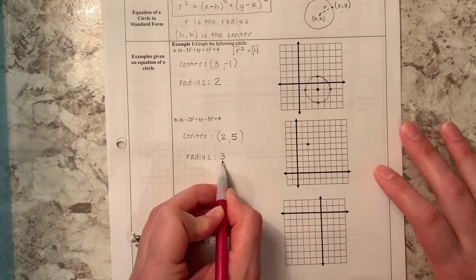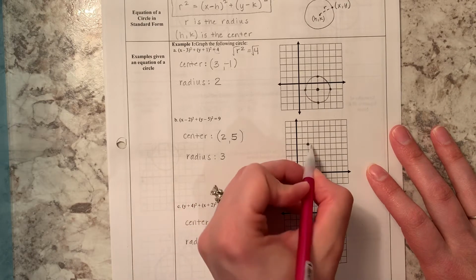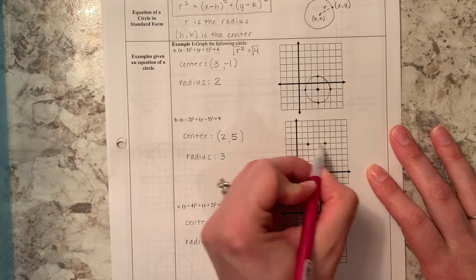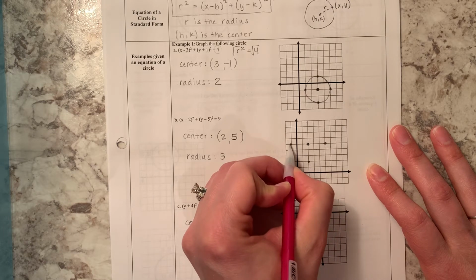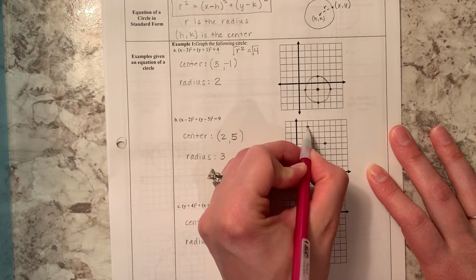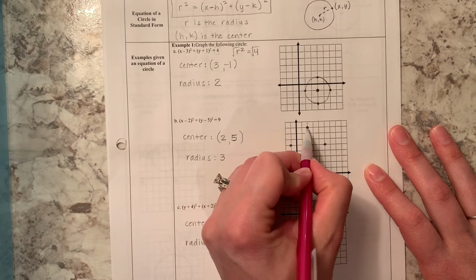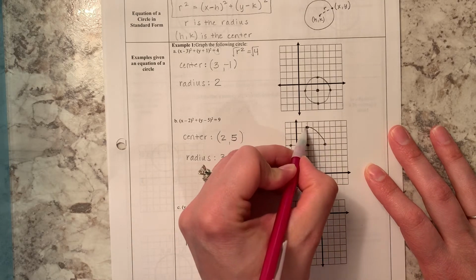And then I'm going to count left, right, up, down 3 units. Right 3, down 3, left 3, and up 3. And then do the best that I can to draw it in.